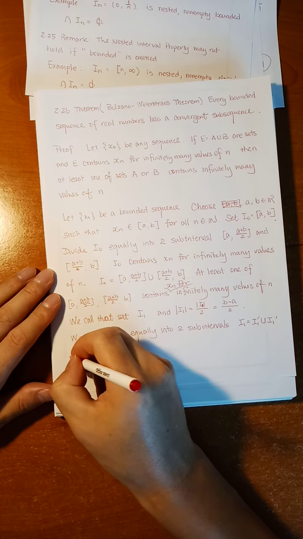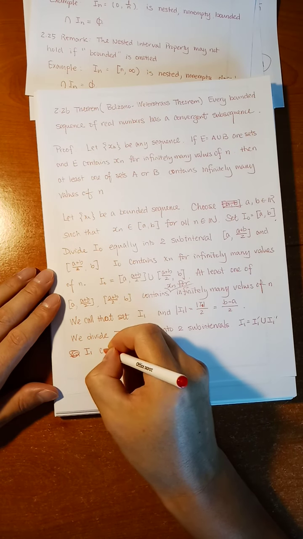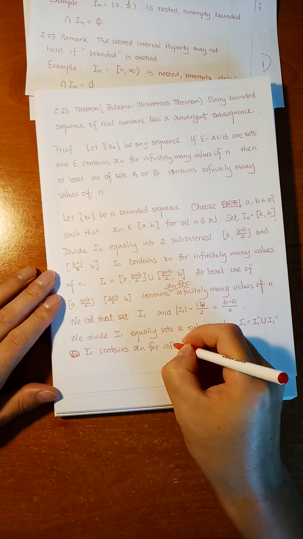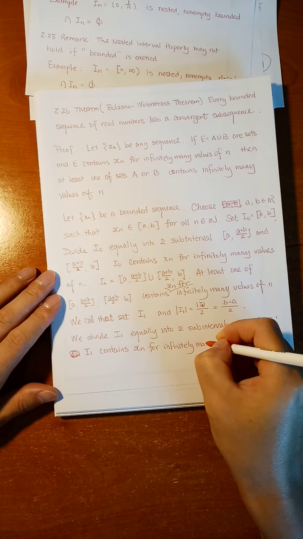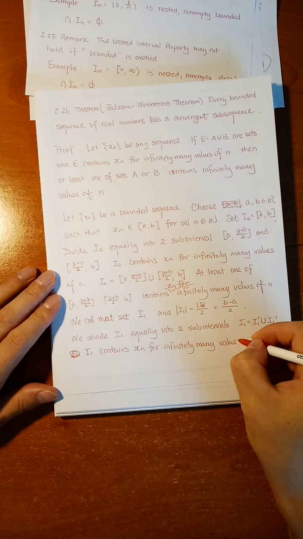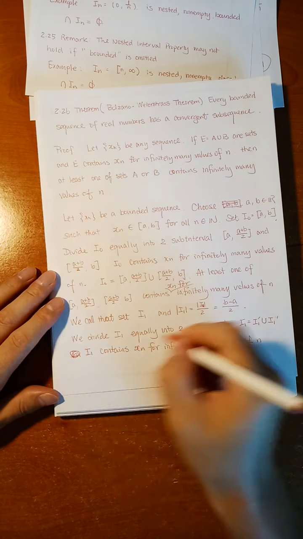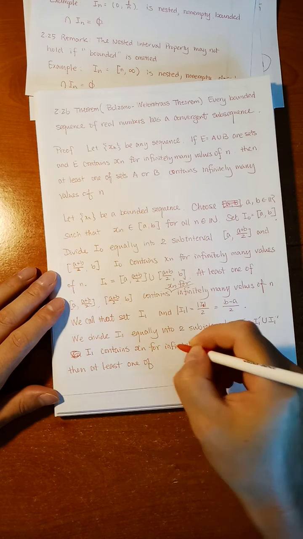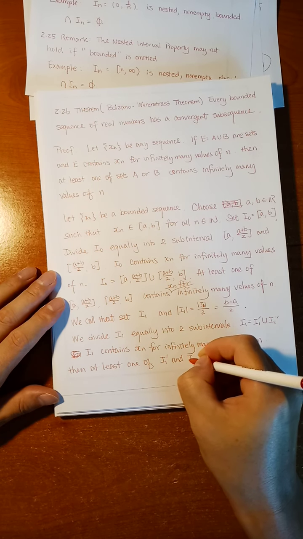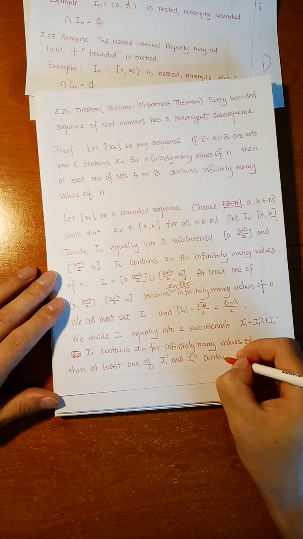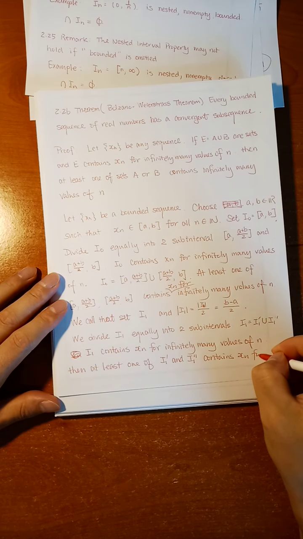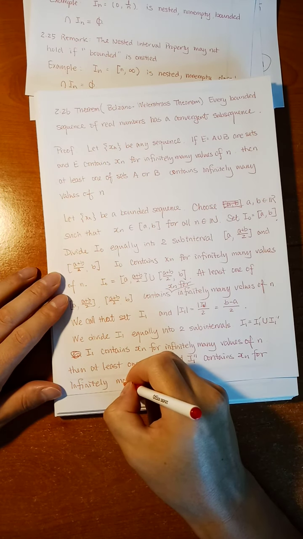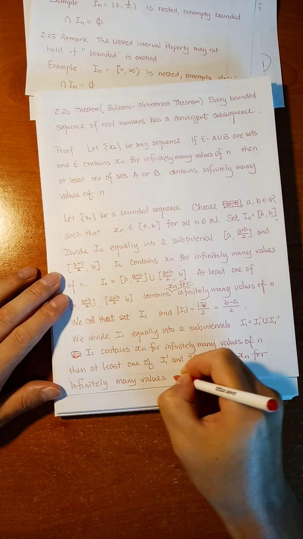If I1 contains xn for infinitely many values of n, then at least one of I1 prime and I1 double prime contains xn for infinitely many values of n.